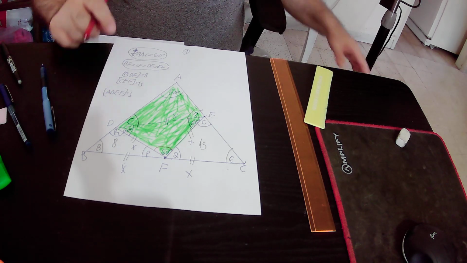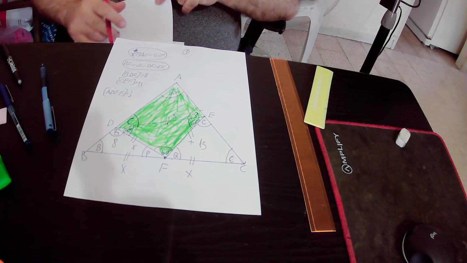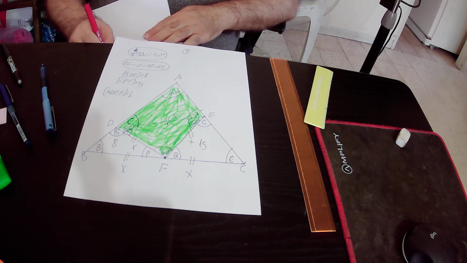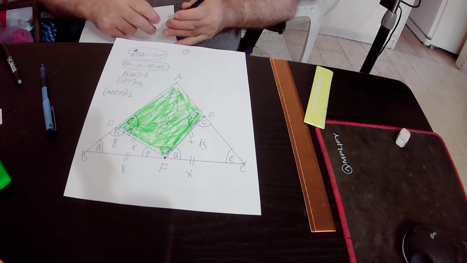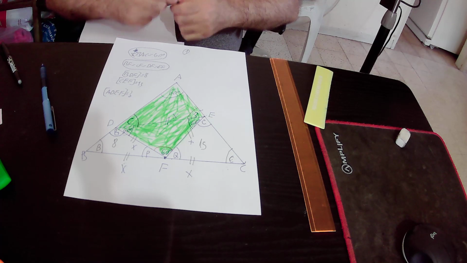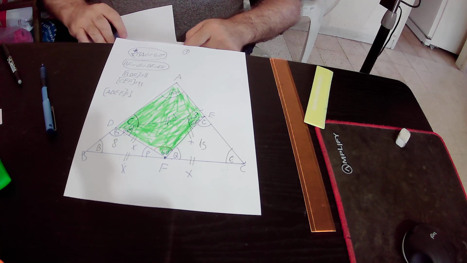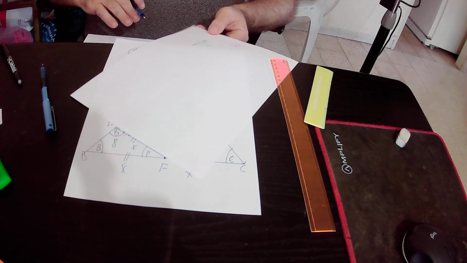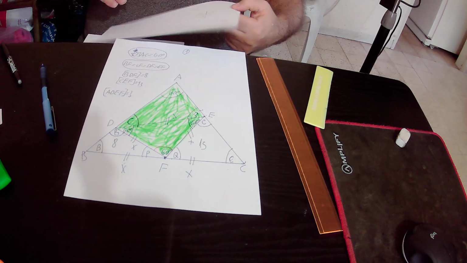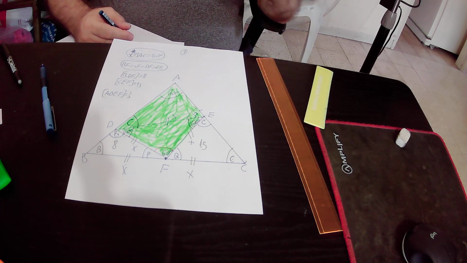Actually, if we divide the area of the big triangle by the area of the small triangle, we will get 15 square units over 8 square units. So we got the ratio of 15 over 8, and so the area of triangle FEC equals 15 square units.